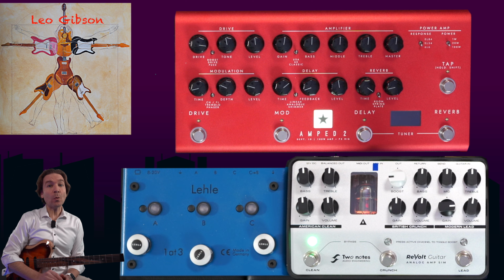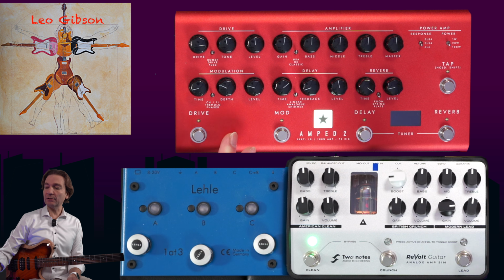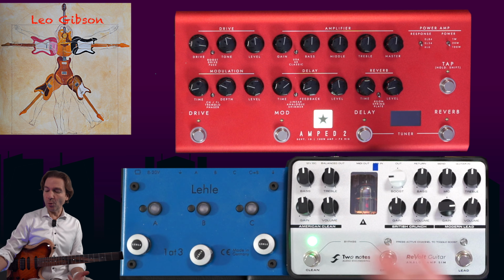Welcome to the tone comparison section of this video. Comparing the tones of these two units is pretty difficult, because we are not sure about the amp included in the Amped 2. The Amped 2 has a dedicated cabinet simulation section, whereas the ReVolt is more oriented to be just a preamp.